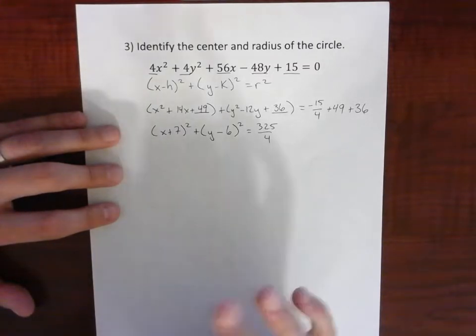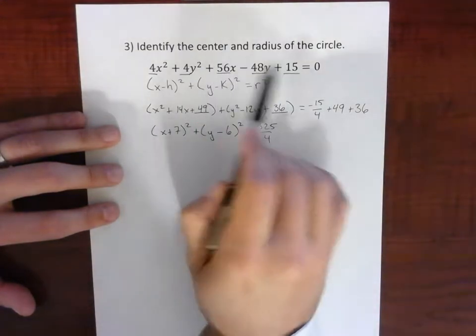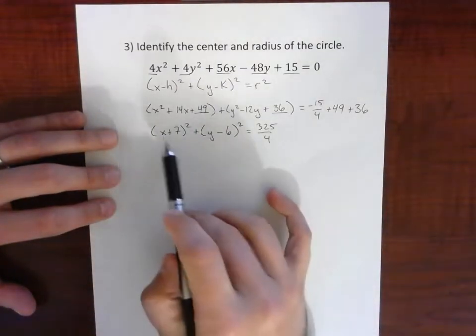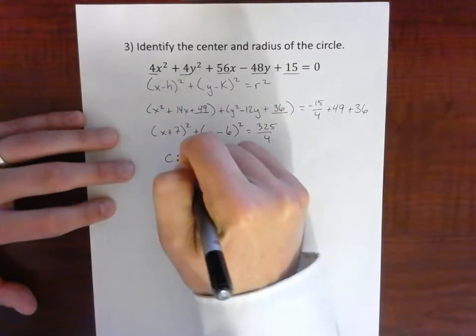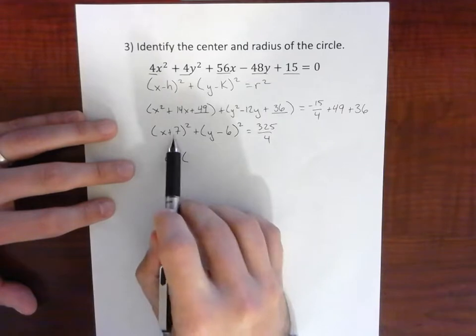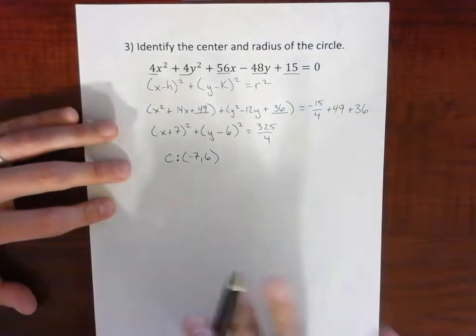Now notice they didn't actually ask me to do that, but really I needed to so I could get the center and radius like they asked. Well, from this form, the center is really easy to identify. I hope we're feeling really good about that. H, K, it's built right into my form. So it's negative 7, 6. Remember again, those signs feel like they're backwards.